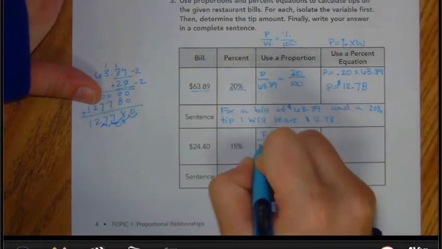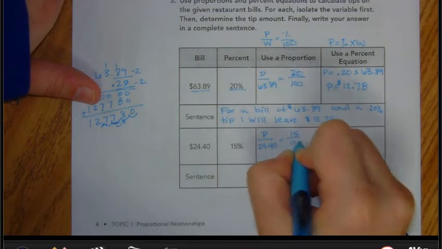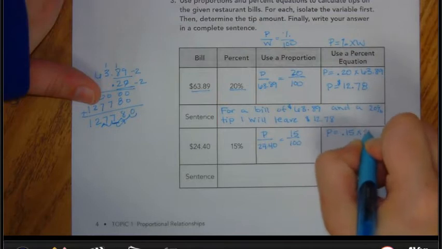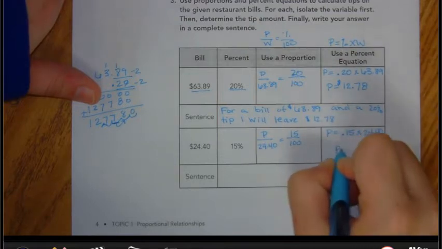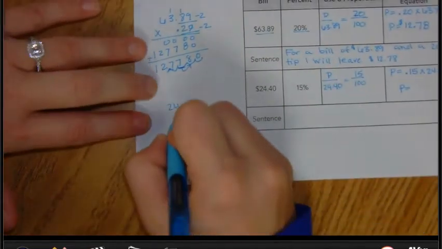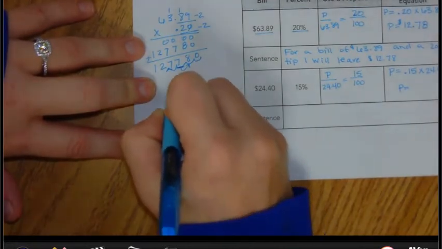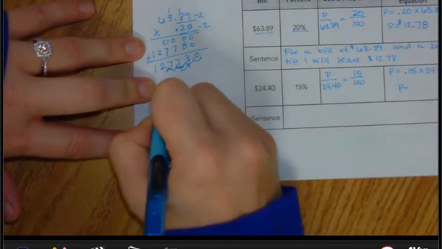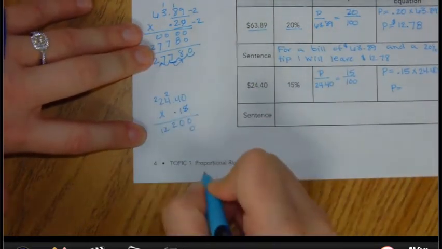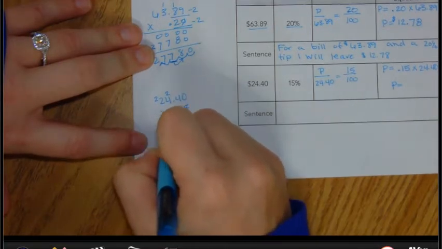So I'm locating my part. My bill is $24.40. My percent is 15 over 100. So part is equal to 0.15 times 24.40. Let's come over here off to the side. 24.40 times 0.15. 5 times 4 is 20. 5 times 4 is 20, plus 2 more is 22. 5 times 2 is 10, plus 2 more is 12. Add my placeholder. 1 times 0 is 0. 1 times 4 is 4. 1 times 4 is 4. 1 times 2 is 2.